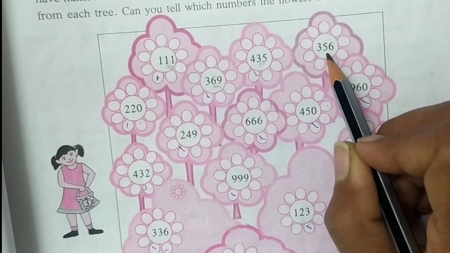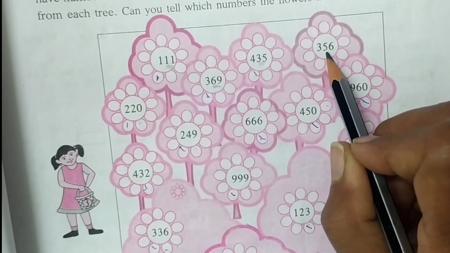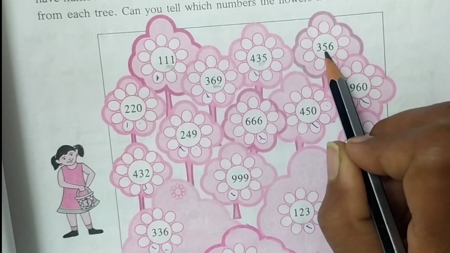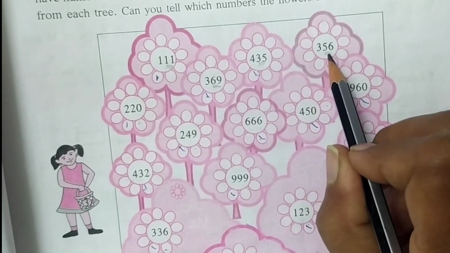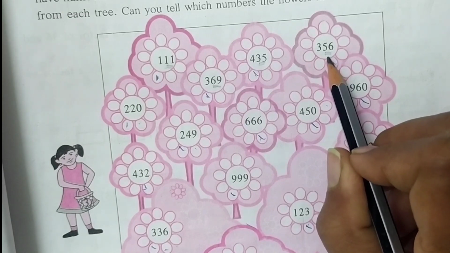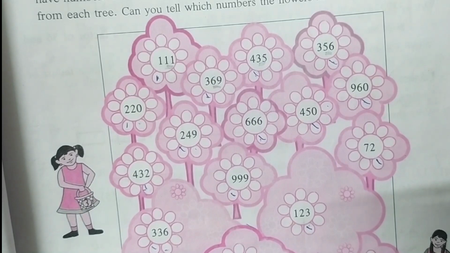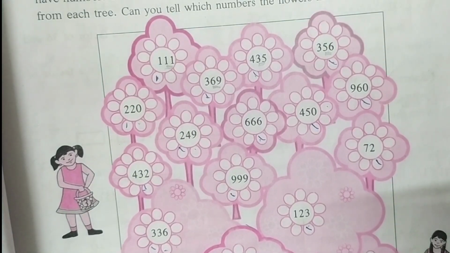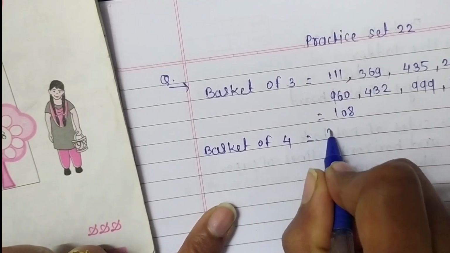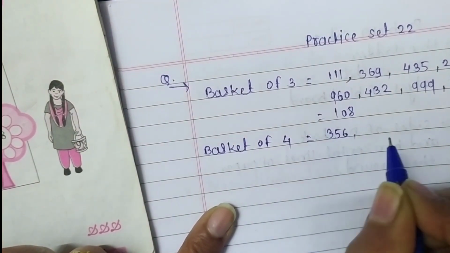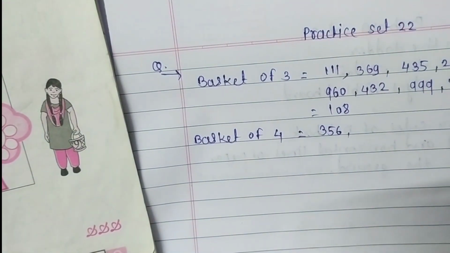Look here. Now here the number is 356 and the last two digits are 56. 56 is divisible by 4. So 356 flower we can take for the basket of 4. So write our first flower here, 356. This is the number of our flower.